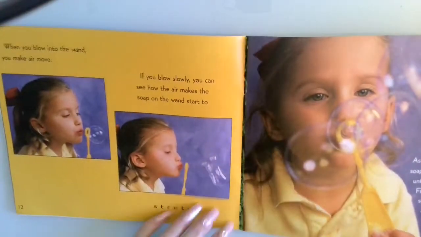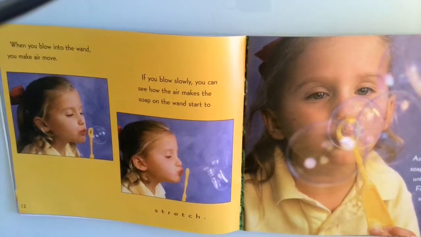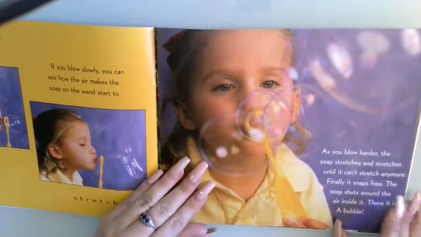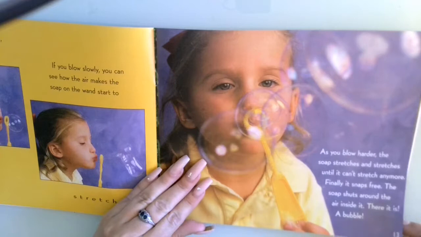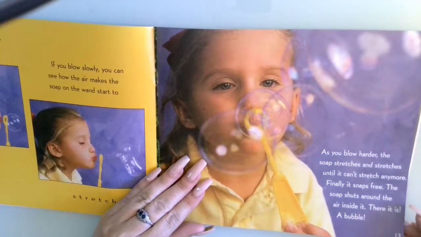When you blow into the wand, you make air move. If you blow slowly, you can see how the air makes the soap on the wand start to stretch. As you blow harder, the soap stretches and stretches until it can't stretch anymore. Finally, it snaps free. The soap shuts around the air inside of it. There it is, a bubble.